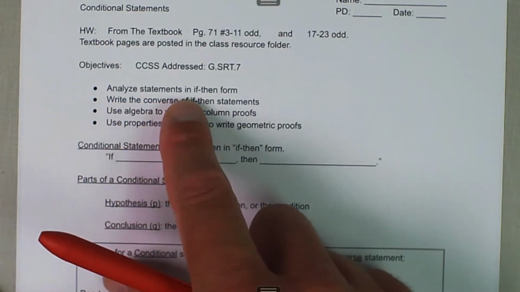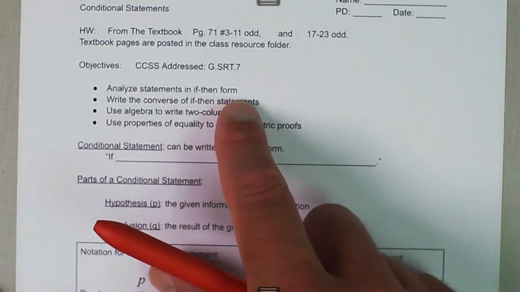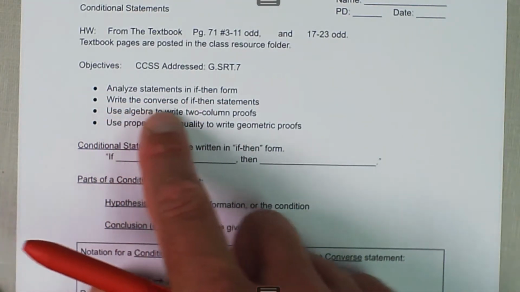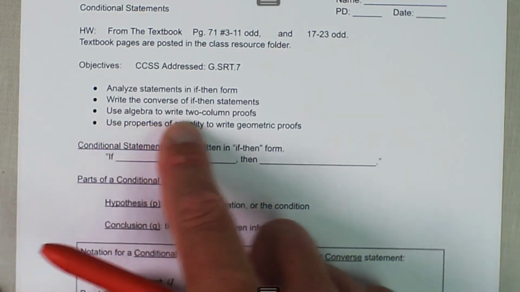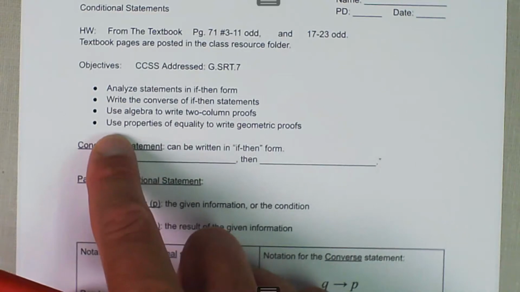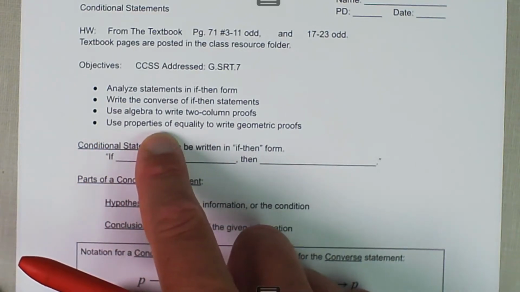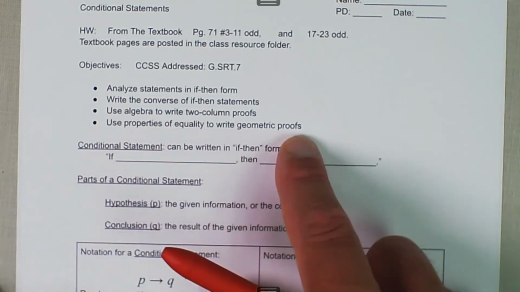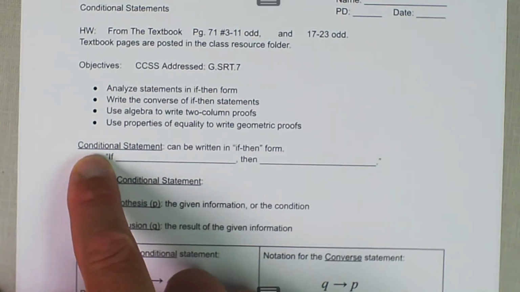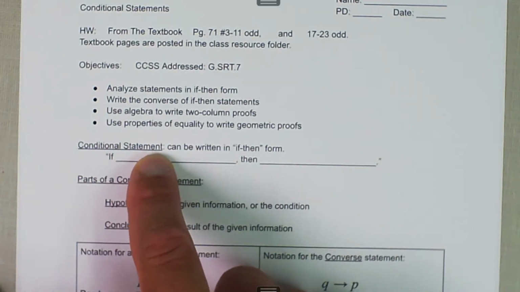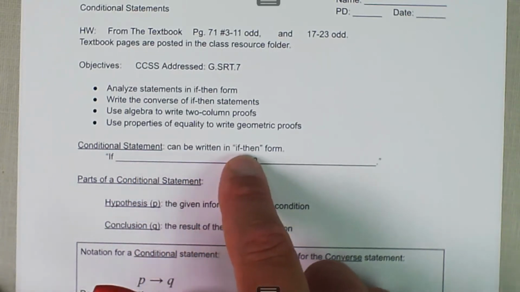So we'll analyze statements in if-then form, write the converse of the if-then statement, use algebra to write two-column proofs, and use properties of equality to write geometric proofs. So in this case, first thing we're going to talk about is the conditional statement, and it can be written in if-then form.